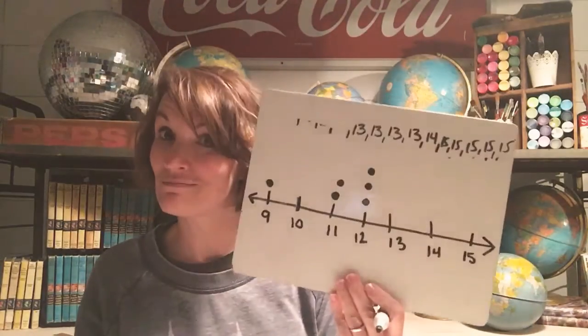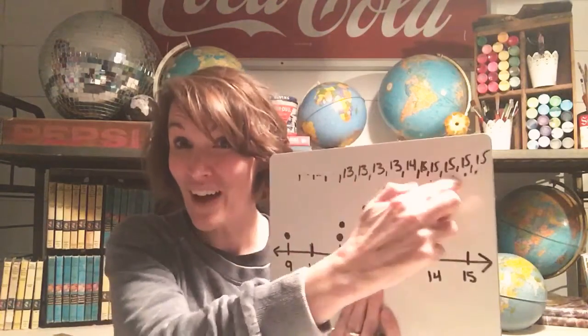For 12, there are 3 12s, so I stack, you guessed it, 3 dots on top of each other. For 13, I stack 1, 2, 3, 4 dots on top of each other because there are 4 13s. For 14, I just put 1 dot. There was only 1 14. And for 15, there are 5 of them, so I put 1, 2, 3, 4, 5 dots.